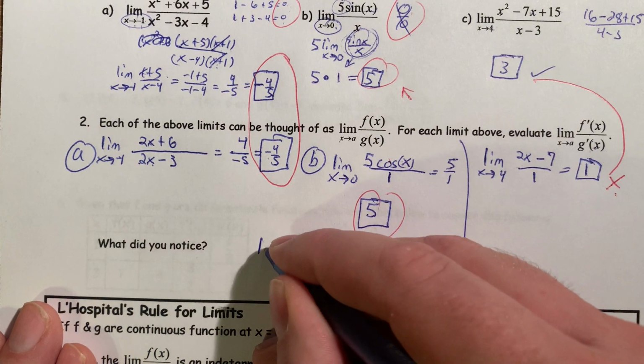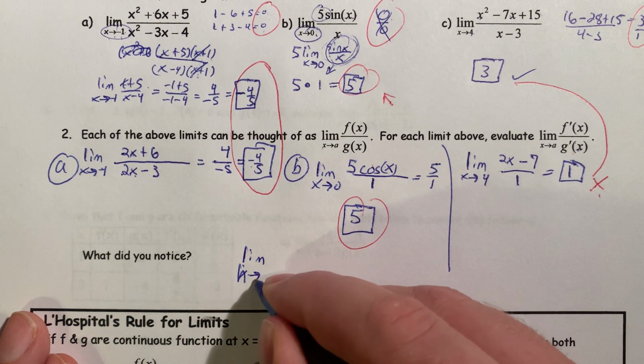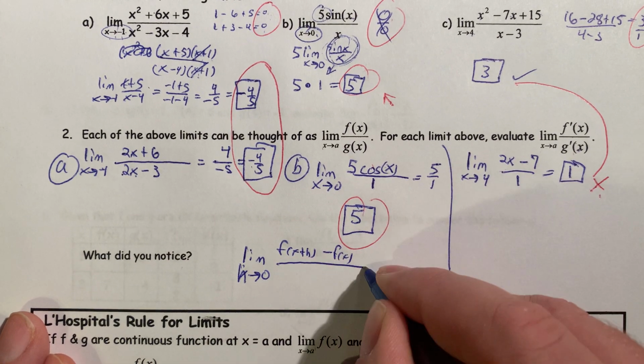In fact, I just want to show you something. The limit definition of the derivative, the limit as h goes to 0 of f of x plus h minus f of x over h.